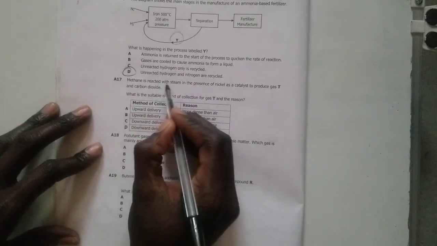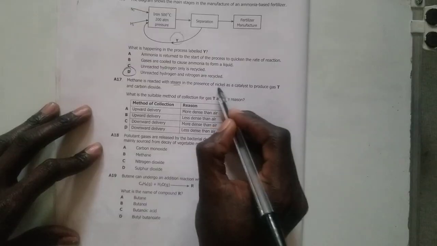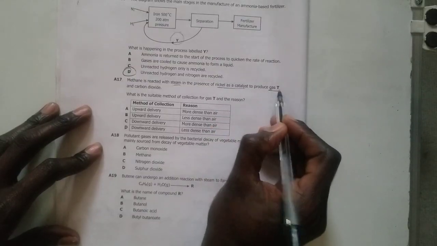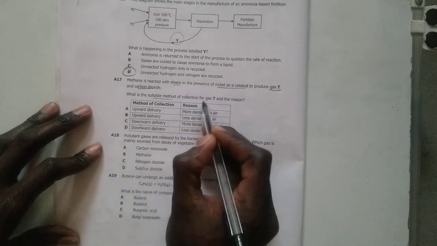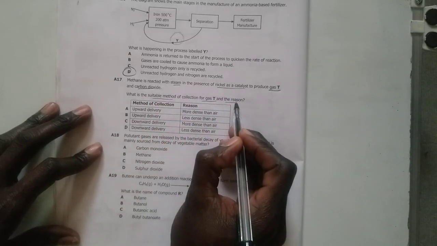A17 says methane is reacted with steam in the presence of nickel catalyst to produce gas T and carbon dioxide. What is a suitable method of collecting gas T and the reason?